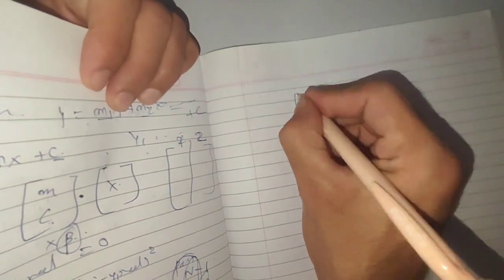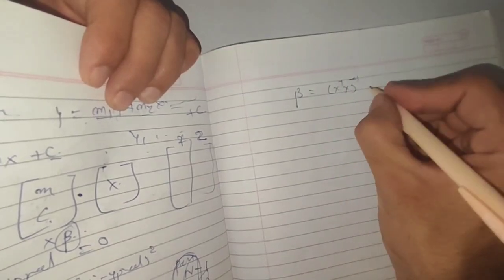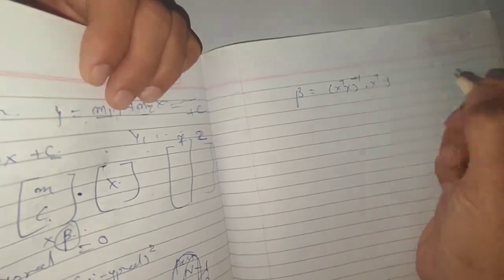So this is your result. Okay, let me write it properly: beta is equal to (X transpose X) whole inverse into X transpose y.